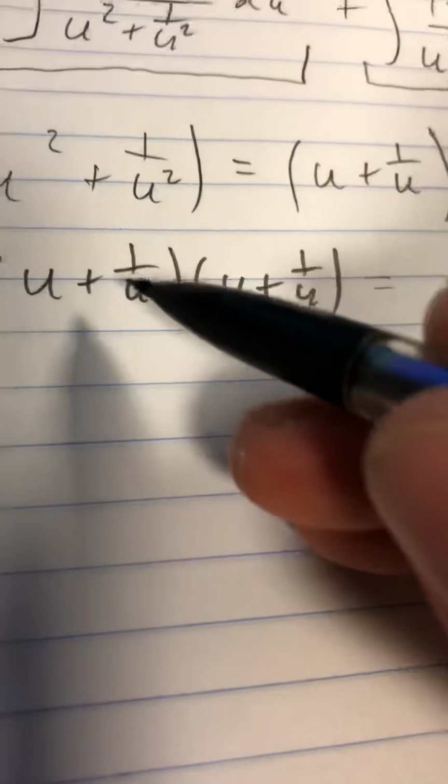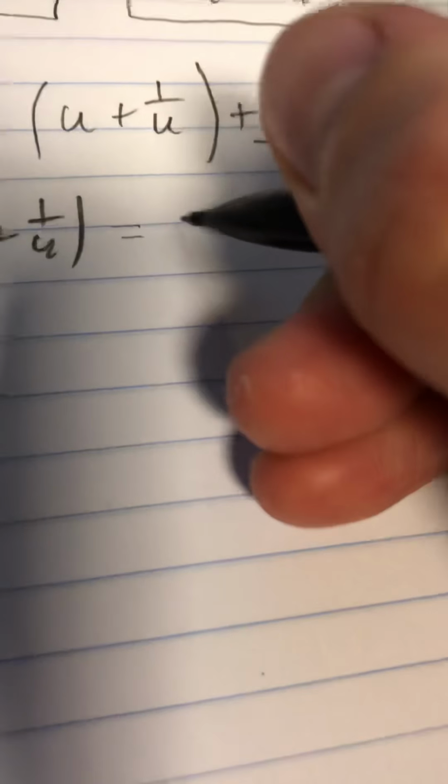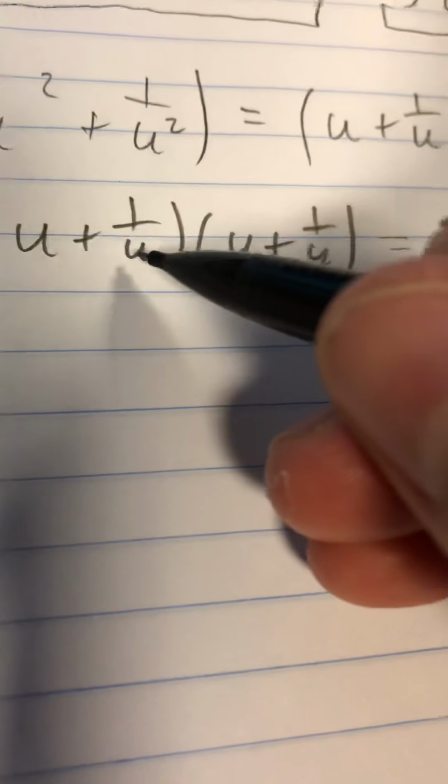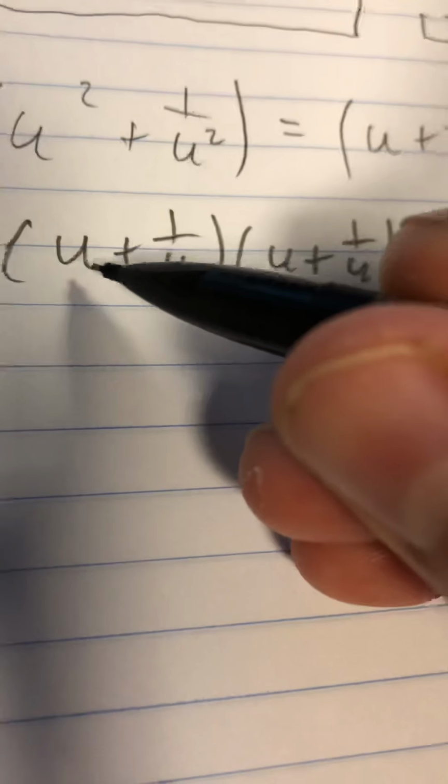Well, let's take a look at this. Let's factor it out. So I have u plus 1 over u times u plus 1 over u. Let's see what it actually equals. Foiling it, u times u is u squared. 1 over u times u is 1. U times 1 over u is again 1. And lastly, 1 over u times 1 over u is 1 over u squared. So this equals u squared plus 1 over u squared plus 2.